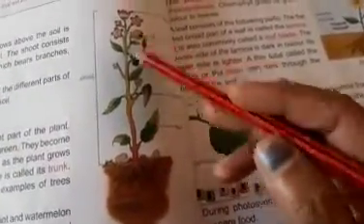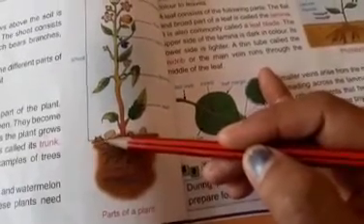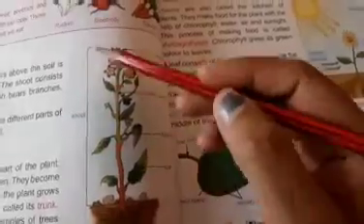Now the second part is the shoot. Under the ground, inside the ground, the part is the root, and above the ground, this part is called the shoot system. Root system and shoot system. In the shoot system, the part of a plant that grows above the soil is collectively called the shoot.